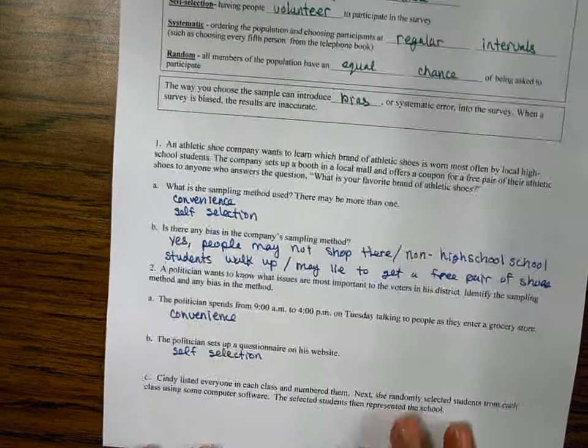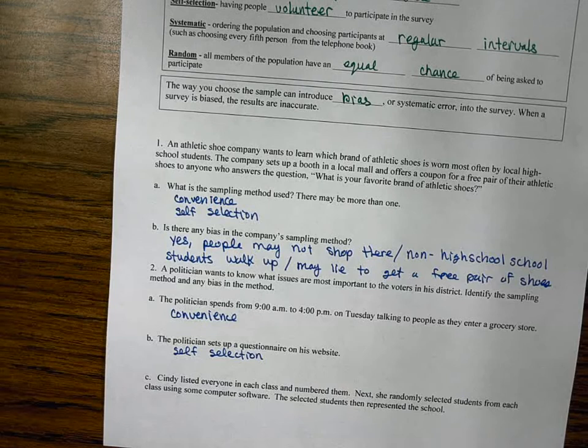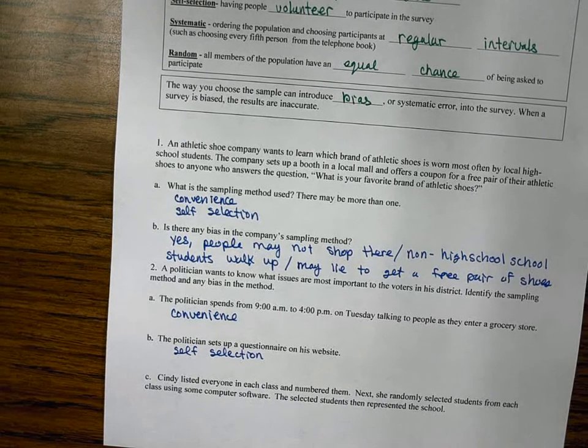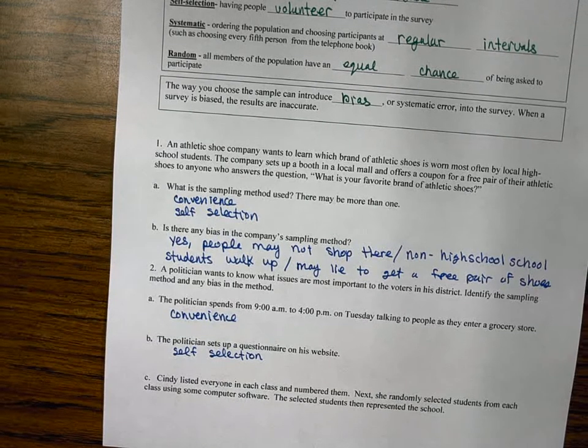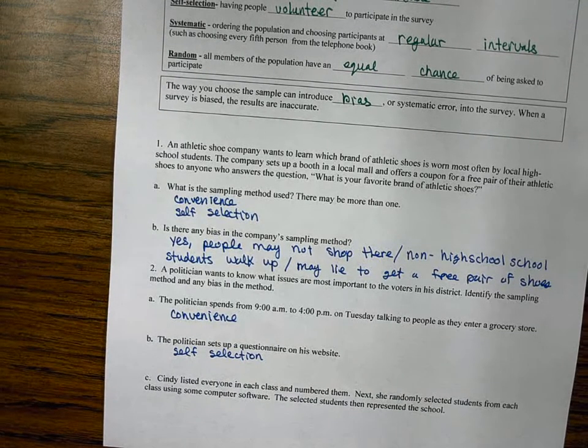Okay, last one. Cindy listed everyone in each class and numbered them. Then she randomly selected students from each class using some computer software. The selected students then represented the school. So she put them in order and then picked every fifth one. We would say that's systematic.